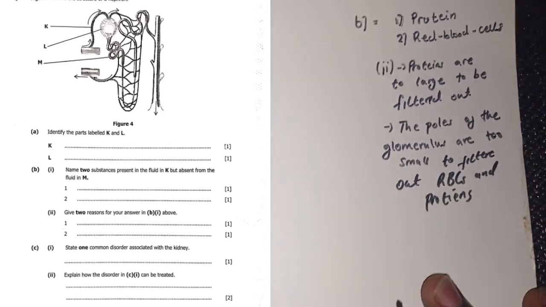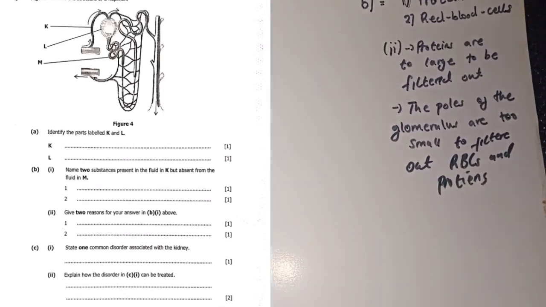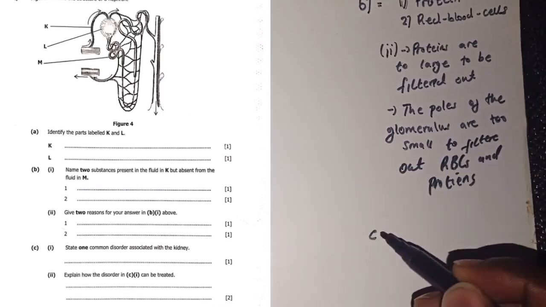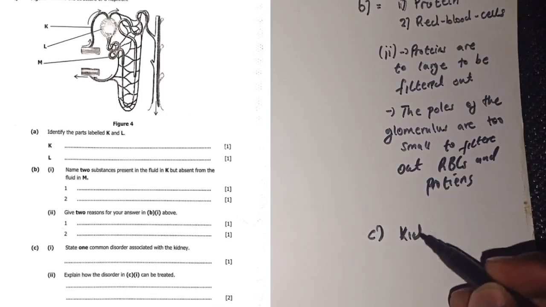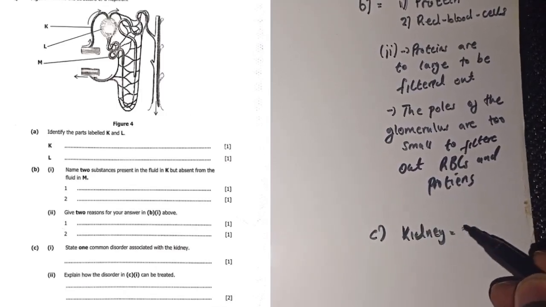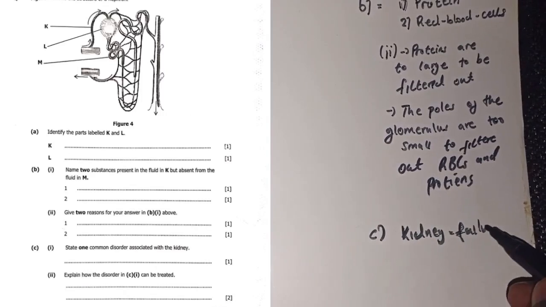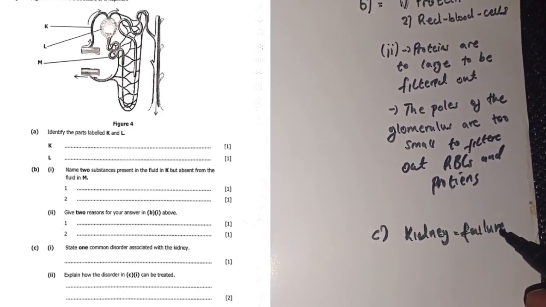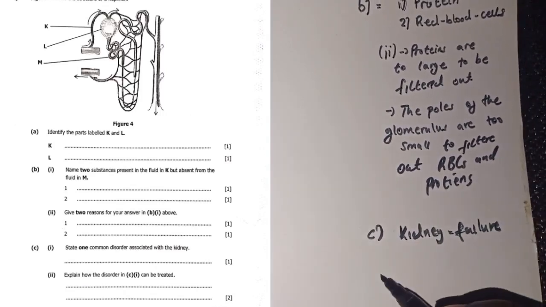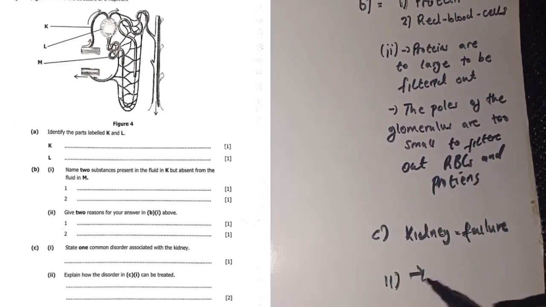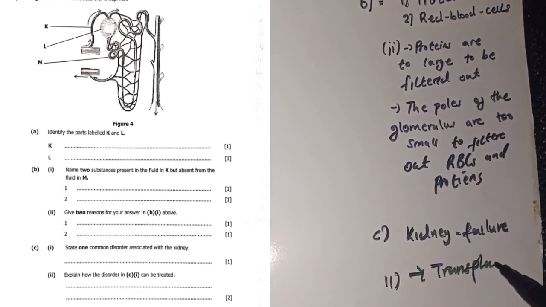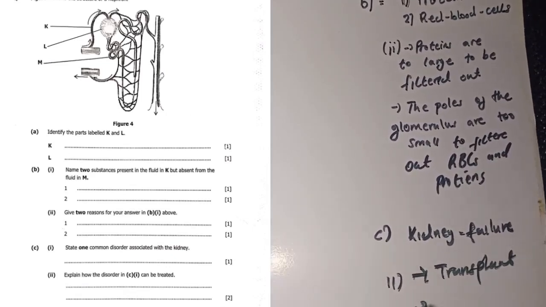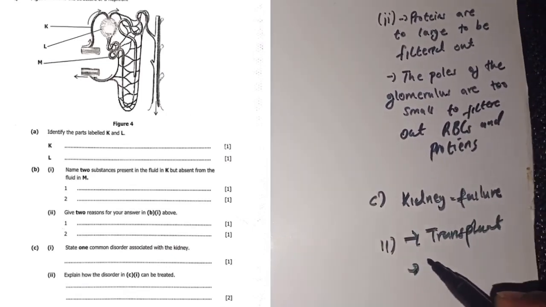Then state one common disorder associated. The common disorder here is called kidney failure. Explain how this disorder can be treated. Very simple. There are two things: a kidney transplant or a dialysis machine.